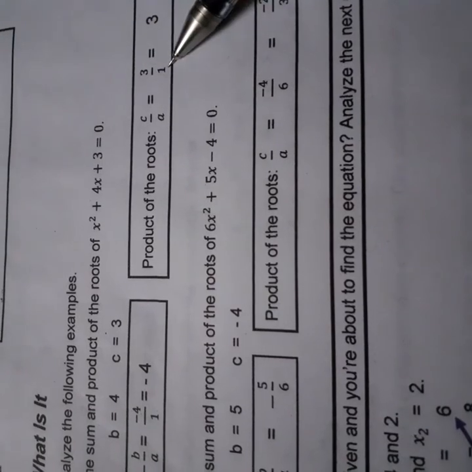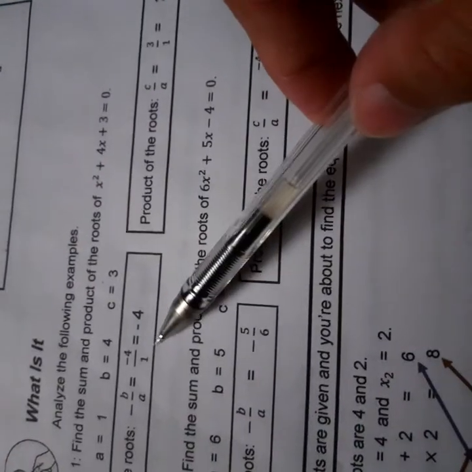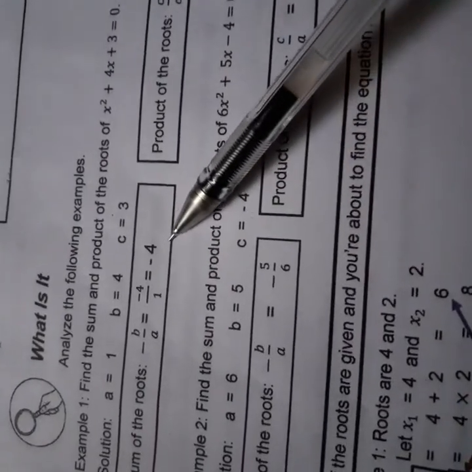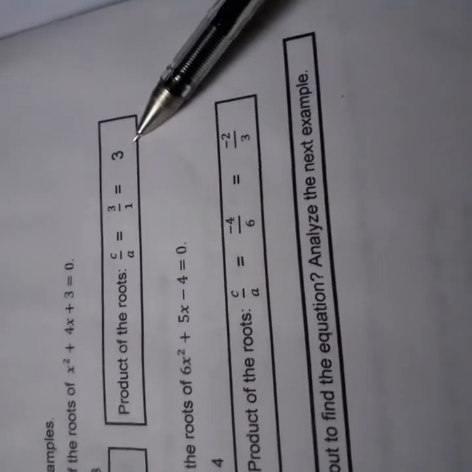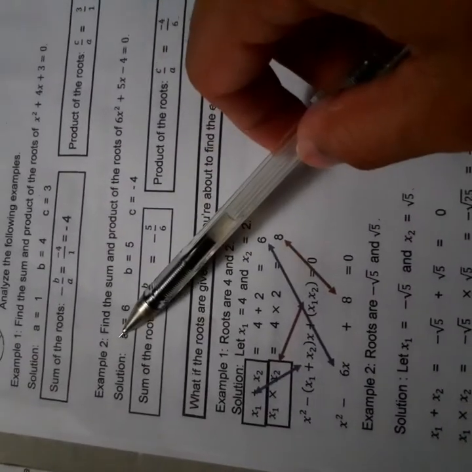So substitute 1. 3 over 1 is equal to 3. Why 3? 3 divided by 1 is 3. Simple as that. Therefore, the sum of the roots of the given quadratic equation is negative 4 and the product is 3.